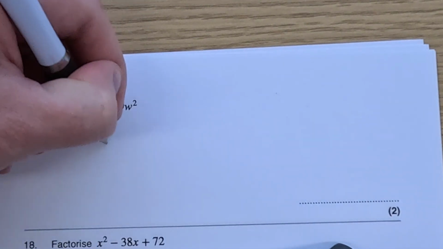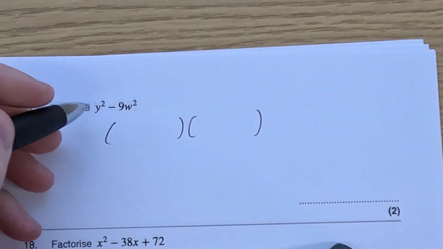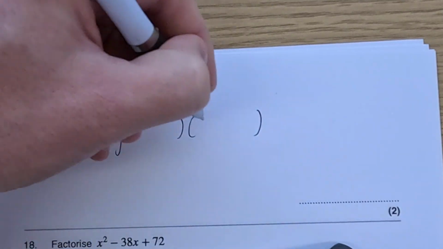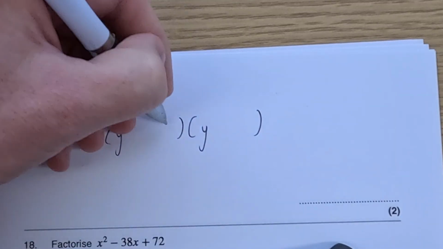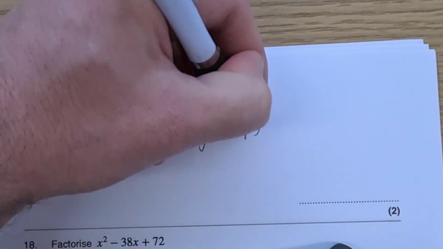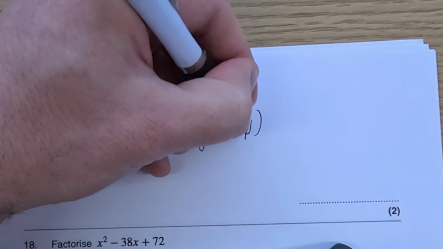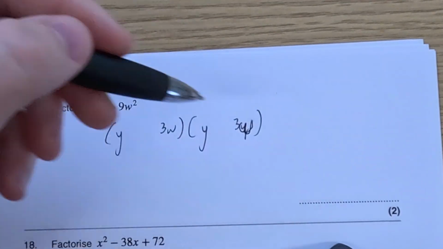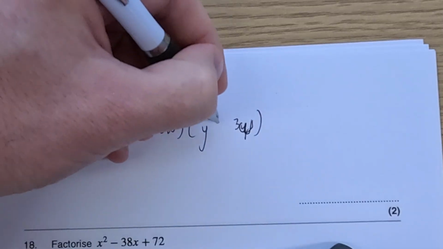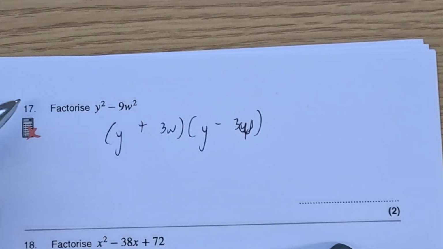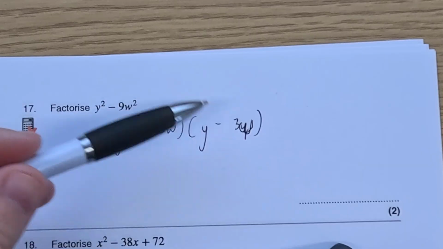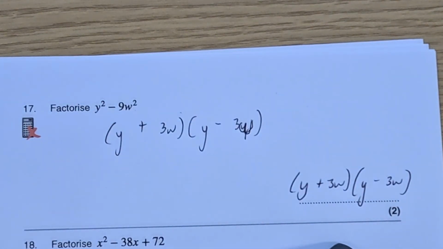So we're going to do our brackets. We're going to square root them both, so that's going to be y and y. And the square root of 9w squared would be 3w and 3w. I'll write the w out properly down there. And then we're going to do one with a plus sign and one with a minus sign. So we've factorized it: we've square rooted them both, done with a plus sign and a minus sign, and our answer is y plus 3w and y minus 3w. And I've done that one a bit more tidily. Okay, let's look at the next question, question number 18.